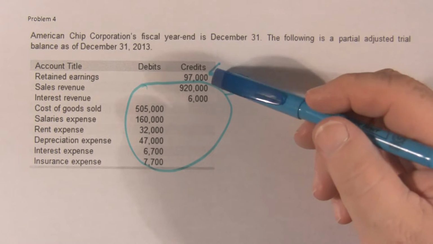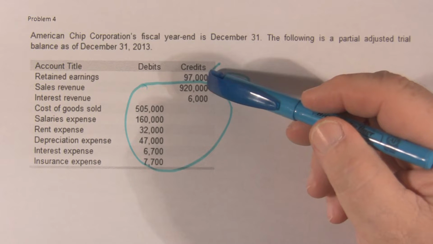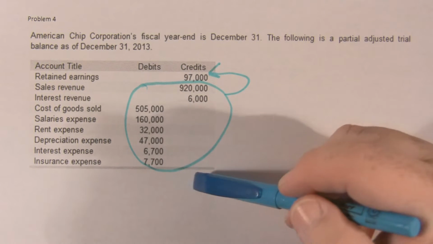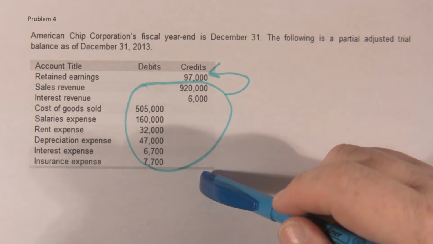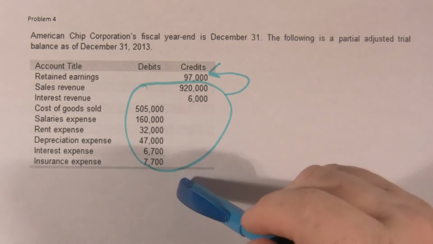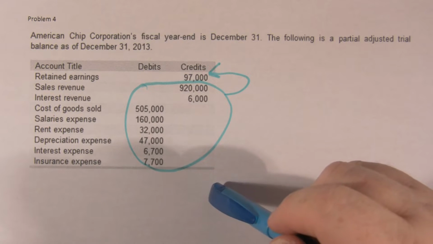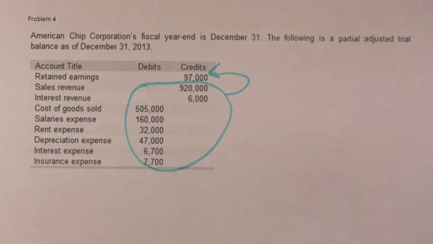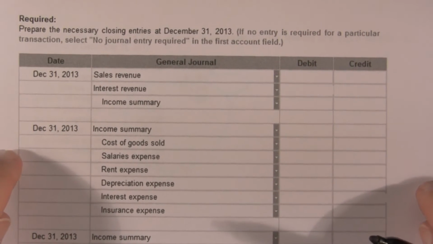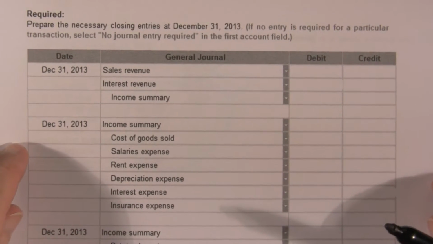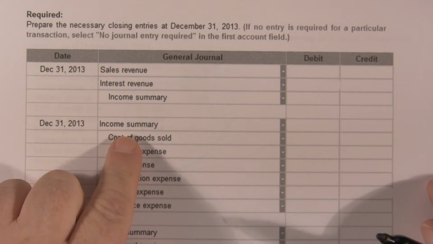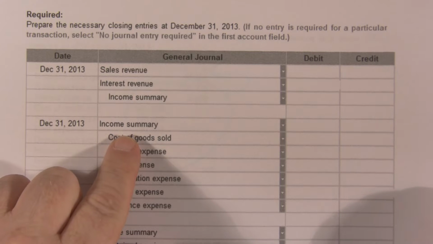Now, some textbooks literally start with the retained earnings balance, add all the credits and subtract all the debits, and that gives you the ending balance in retained earnings. While that will be the right answer, it is not in good form. That's not the way accountants do it. We do it using the General Journal, and we use an account called the income summary. And the income summary is the most temporary of all possible accounts.